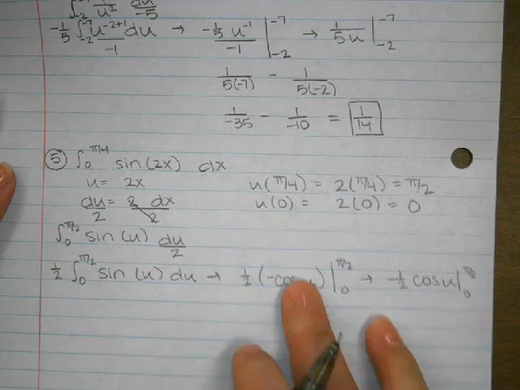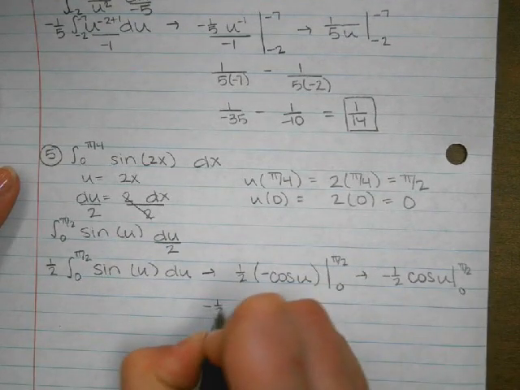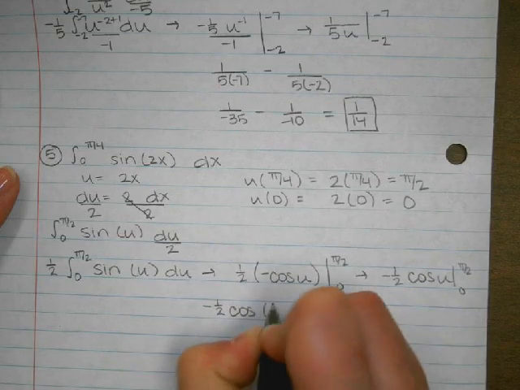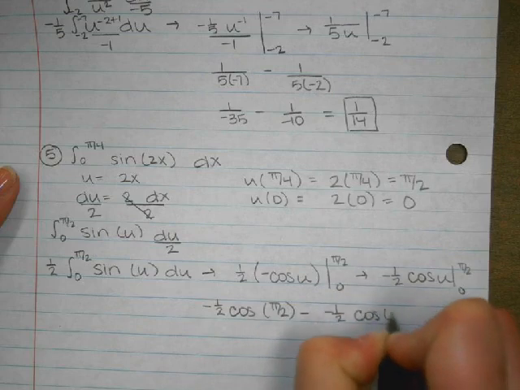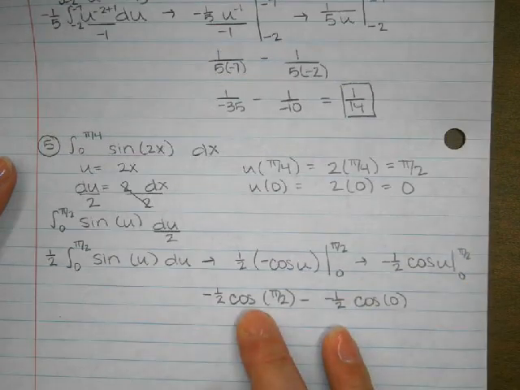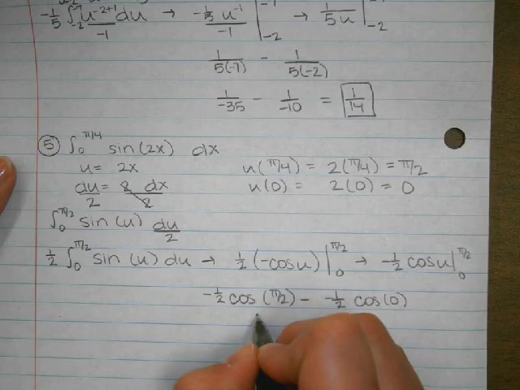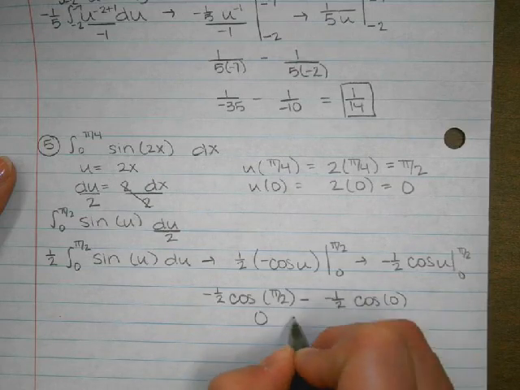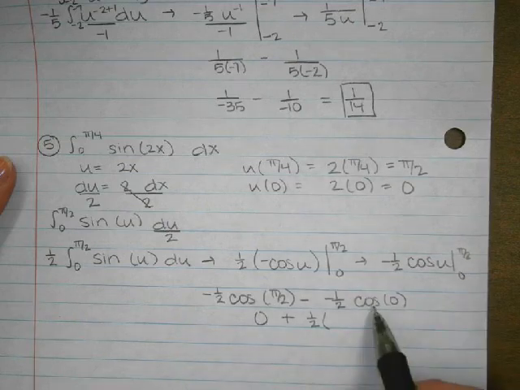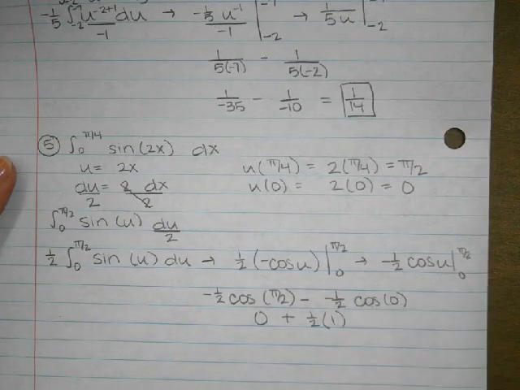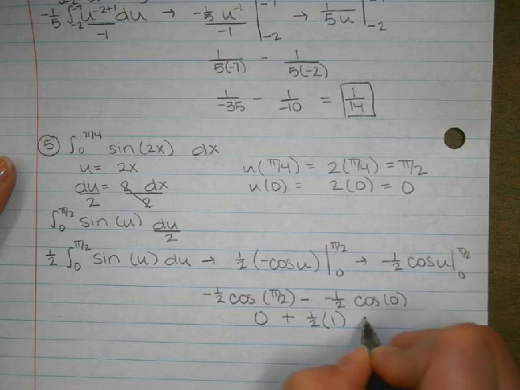So I've got negative 1/2 cos of pi halves minus negative 1/2 cos of 0. So cos of pi halves is actually 0, so that's 0. Minus minus makes a plus. 1/2 times cos of 0 is just 1. So 0 plus 1/2 times 1 is just 1/2.